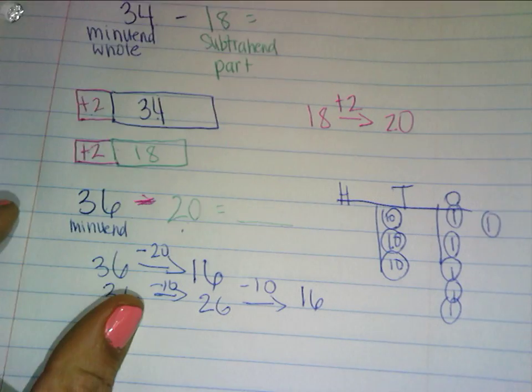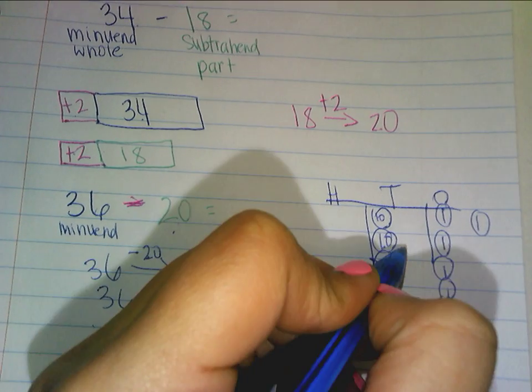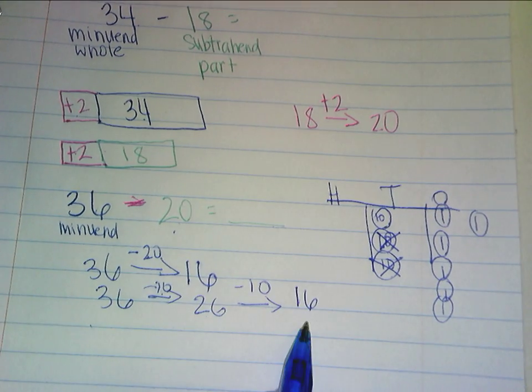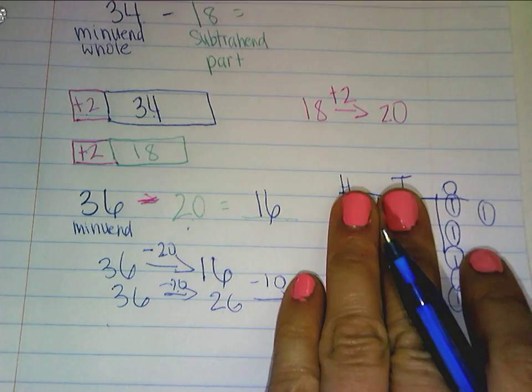Okay? So I'm first subtracting a group of 10. That'd be 26. Subtract another group of 10, 16. Okay? So your answer is 16. Let's do that one more time.